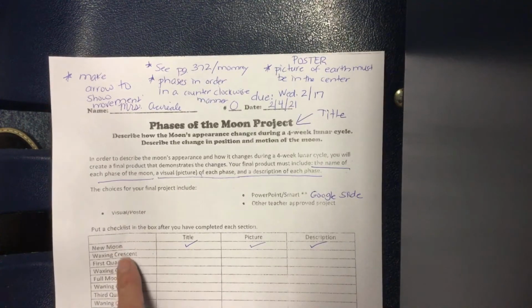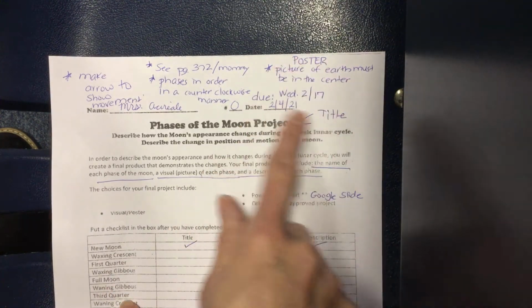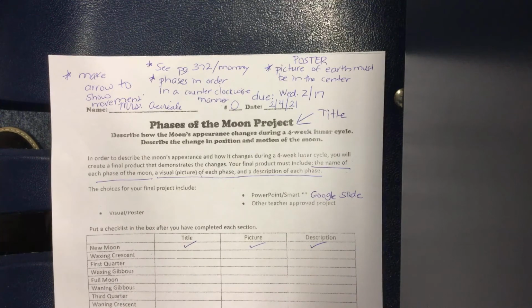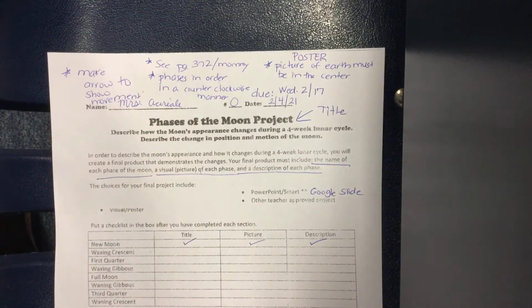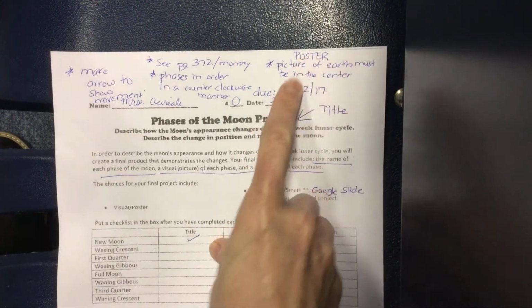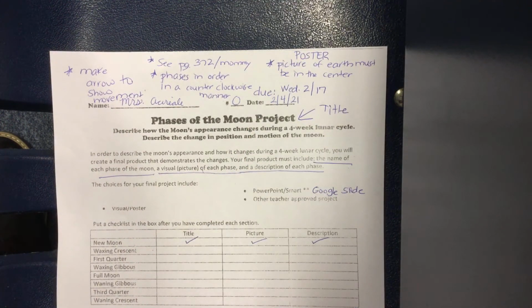So you would have a slide for each phase, plus a slide with the picture of the Earth in the center and all the phases of the moon around it. And making sure if you do the poster, you have the arrow to show the movement. If you do the slide, you have the arrow to show the movement as well.